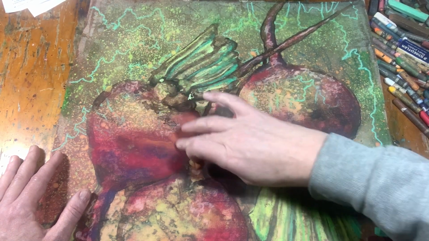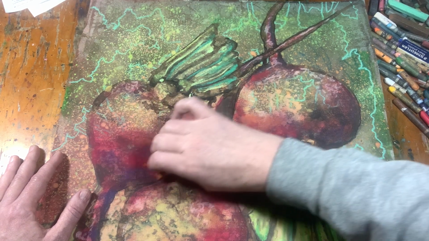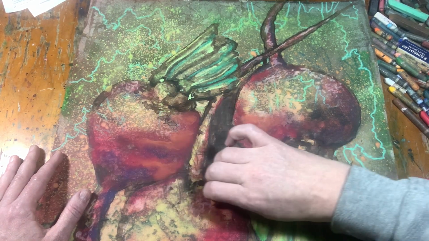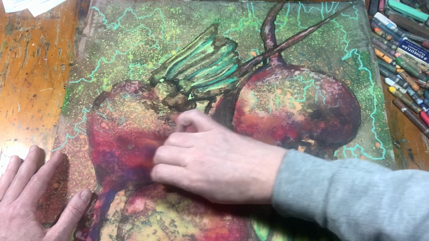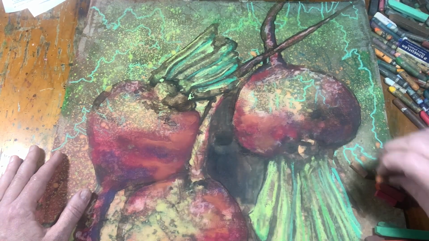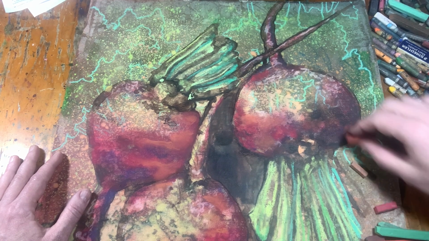And here we are coming to the end of this video. I'm going to continue working on this. Once again, I like to show you the mid-zone of where I'm at on each image I do on these clips.